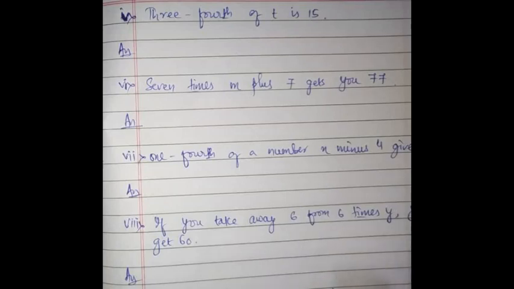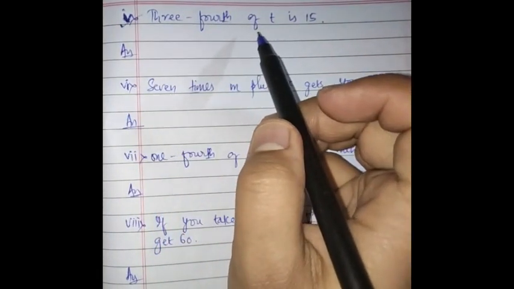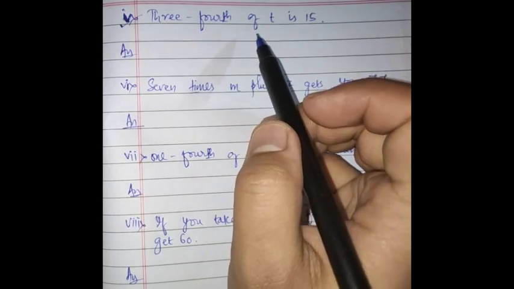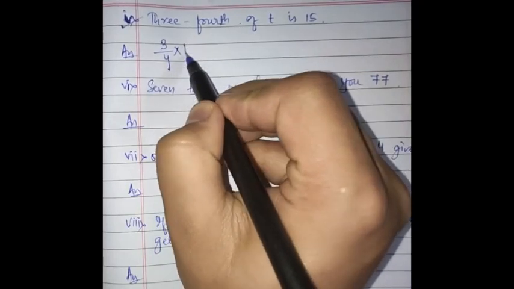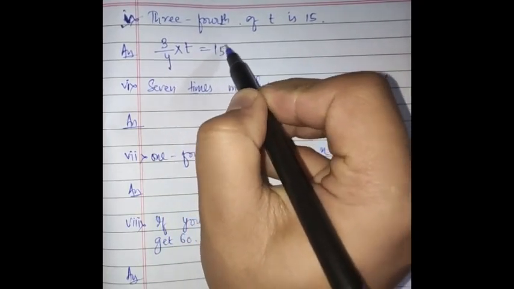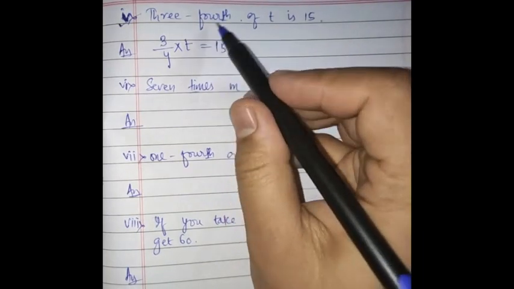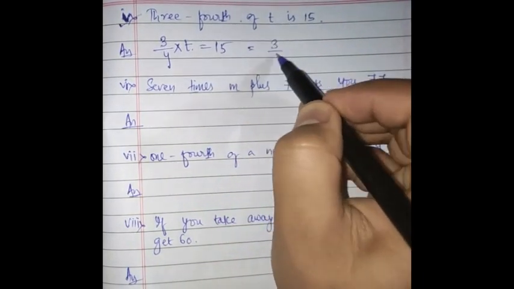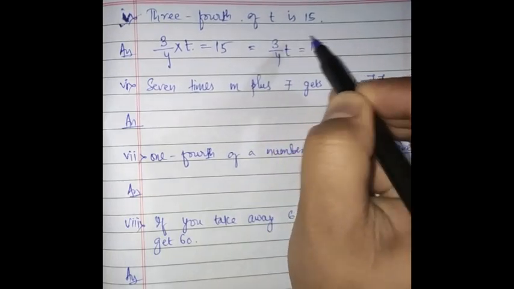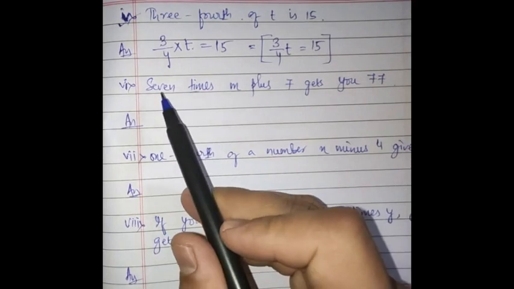Here we have the next question, question number 5. 3/4 of t is 15. Here, of means multiplication. So 3/4 of t is equal to 15 means 3/4 multiplied by t is equal to 15. So you are going to write 3/4 t is equal to 15. So this is the equation here.